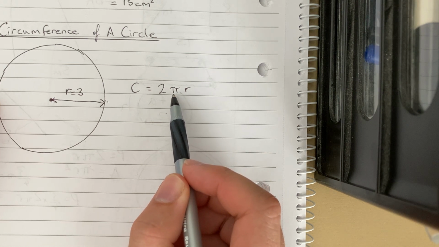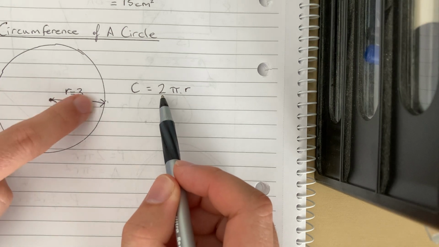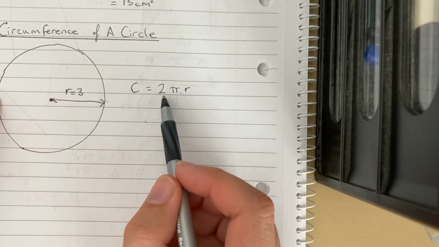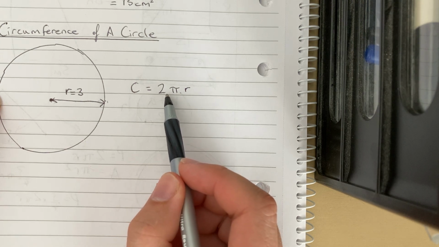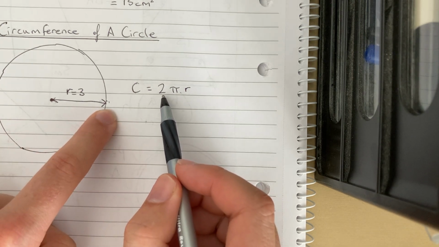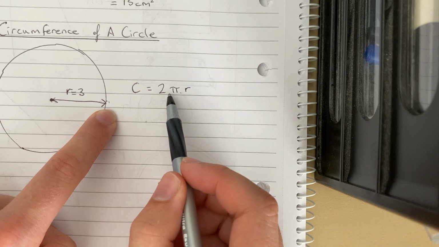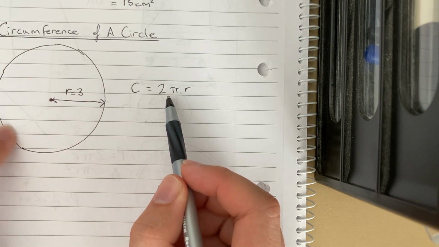So for a unit circle, the distance halfway around is equal to pi. So obviously, if you want to go the full way around, you have to multiply that by 2. So pi is halfway, 2 pi is all the way.